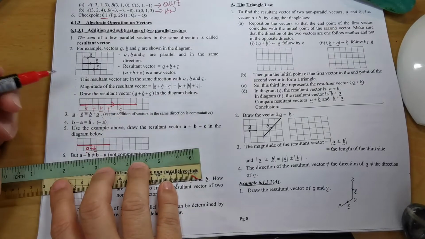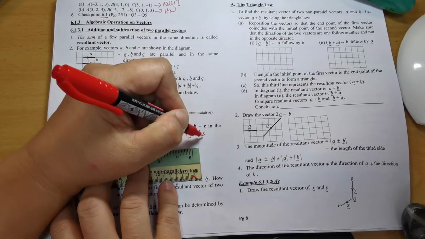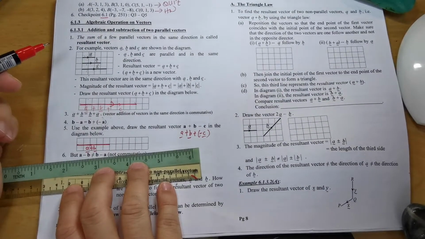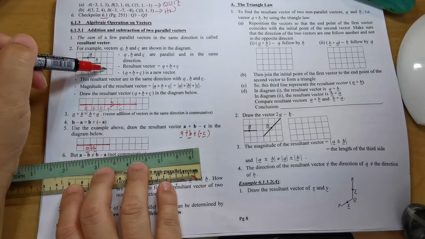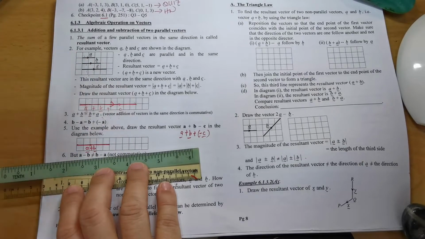Minus C, as I said just now, is actually adding negative C. C is 4 units to the east, so negative C means also 4 units but to the west.